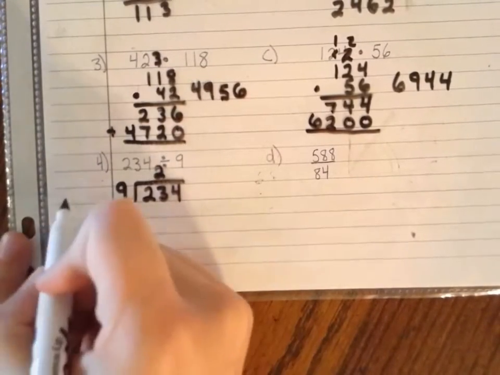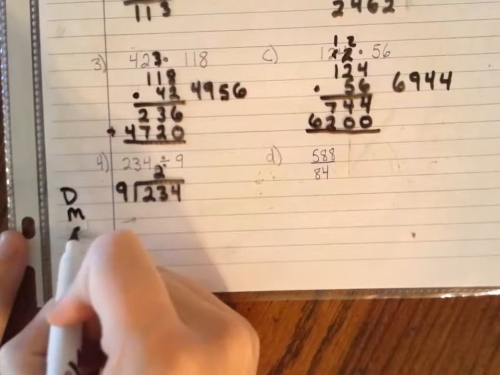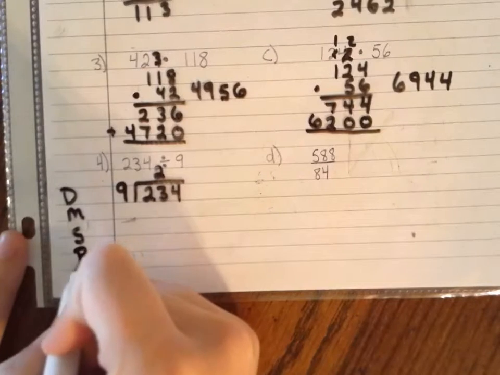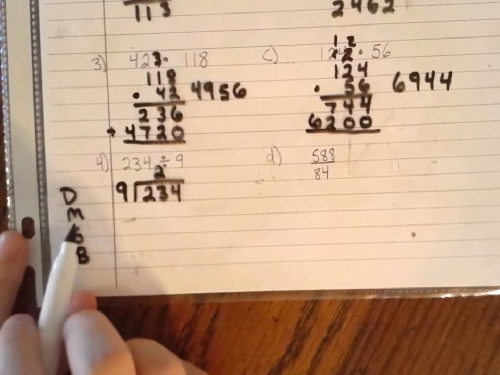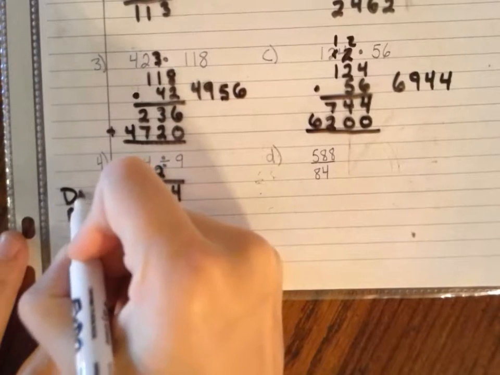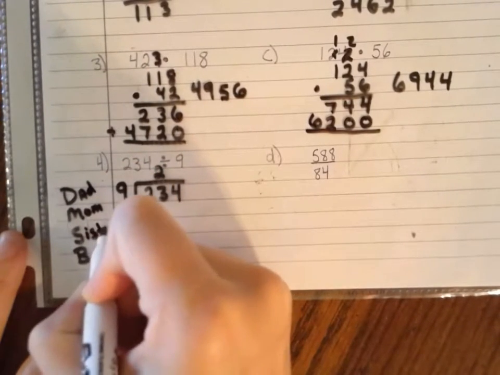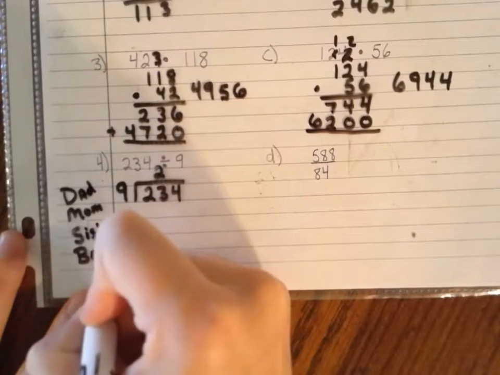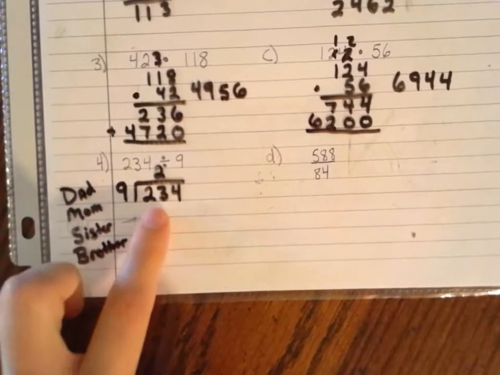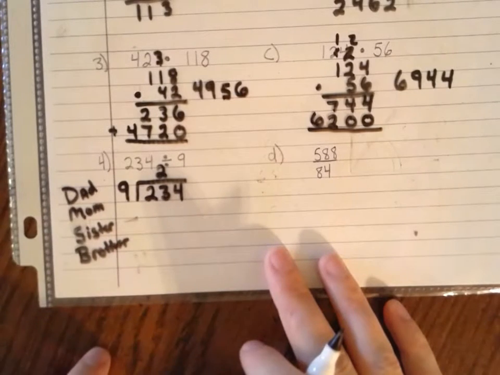And how I remember this is D, M, S, B. Divide, multiply, subtract, bring down. You can remember this as dad, mom, sister, brother. So dad, I divided. 9 can go into 23 2 times.